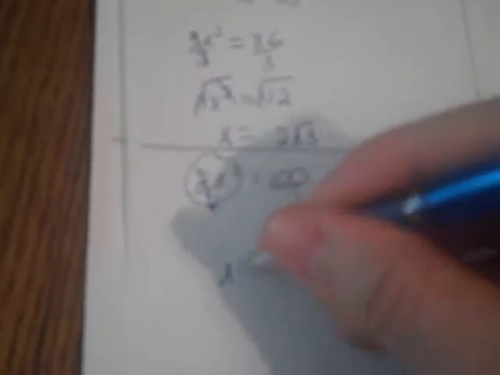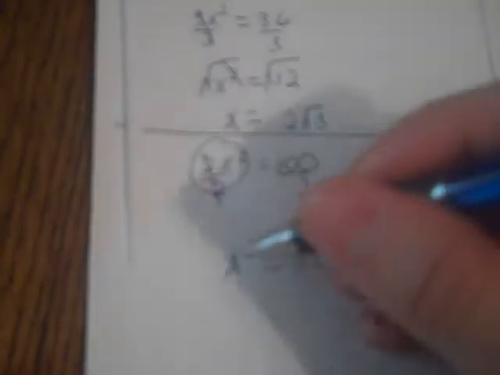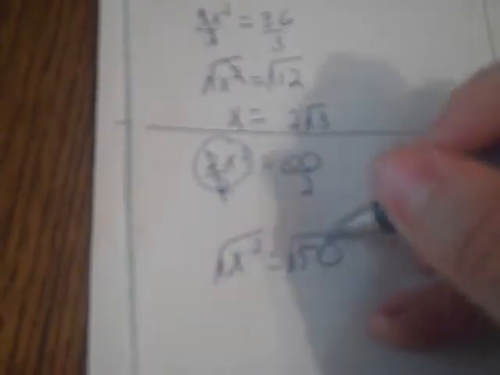Okay, next problem. 2 answers. You want to get the x squared by itself. So is there any adding or subtracting? Nope. We need to divide by the 2 then. And x to the second power equals 50. And second power, square root. So x equals. Now we're going to square root it.